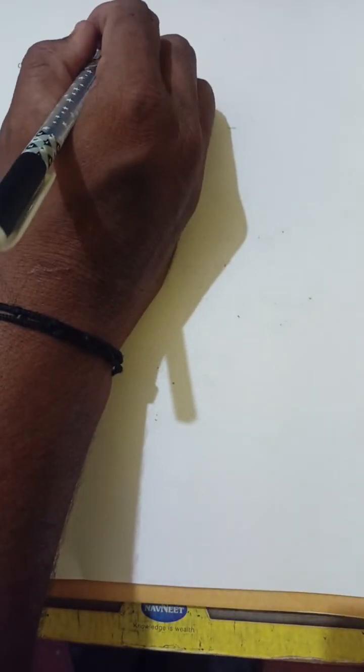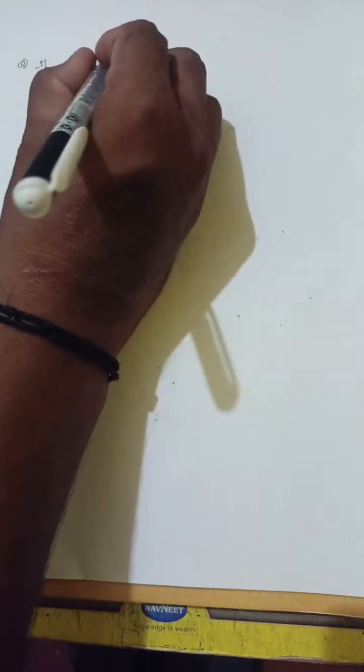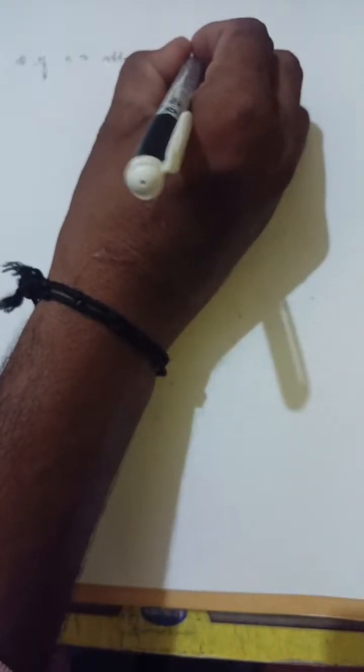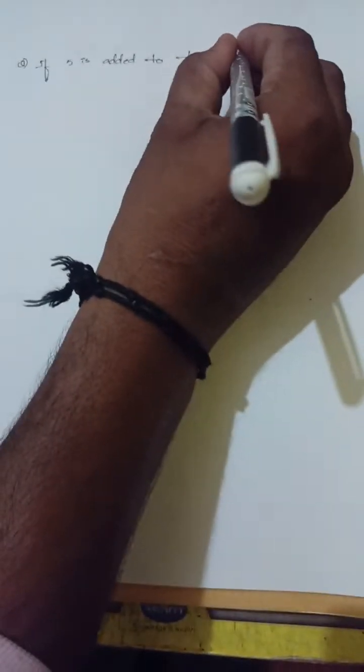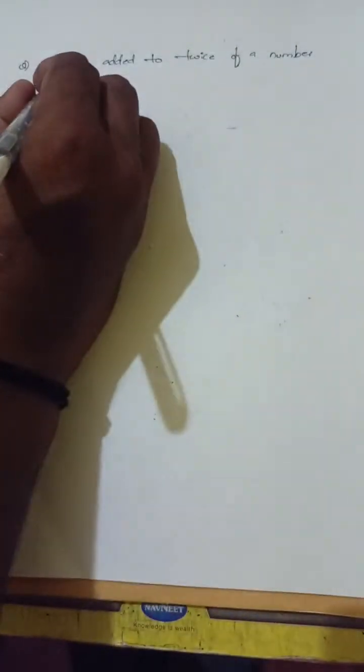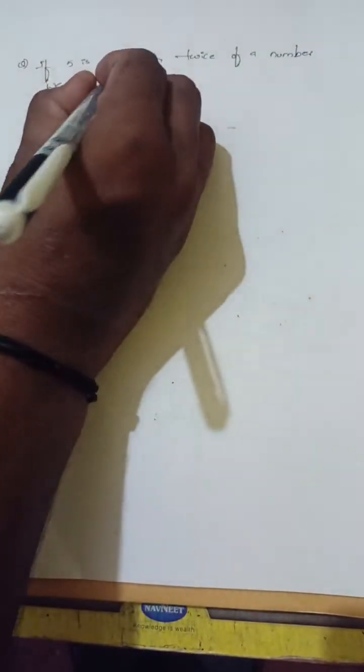The next problem is: if 5 is added to twice a number, we get 51.